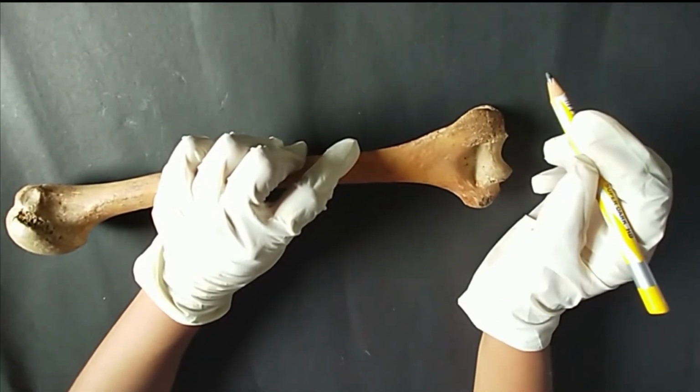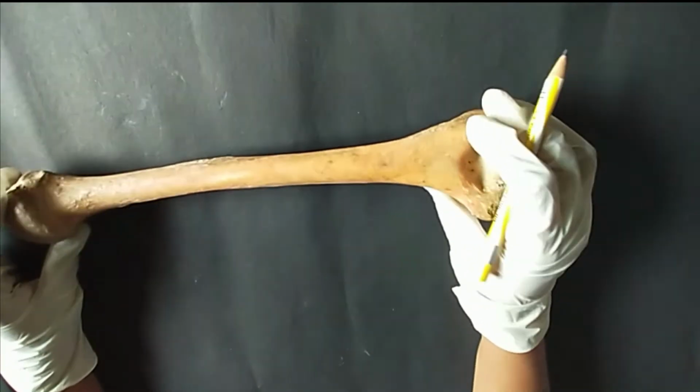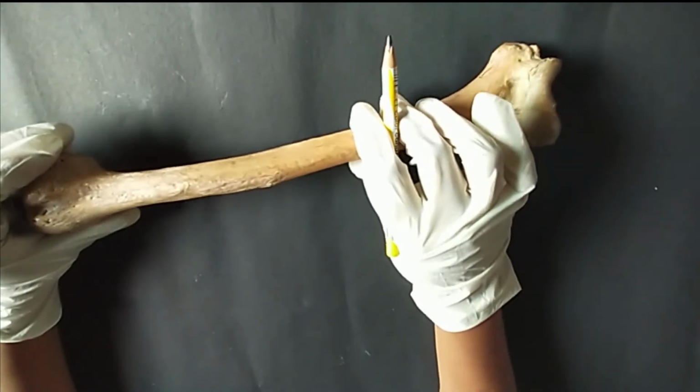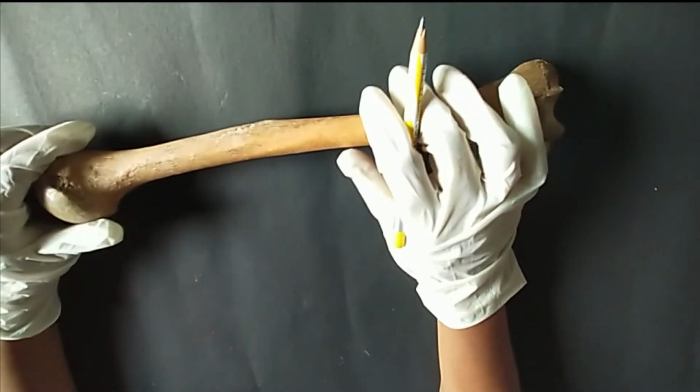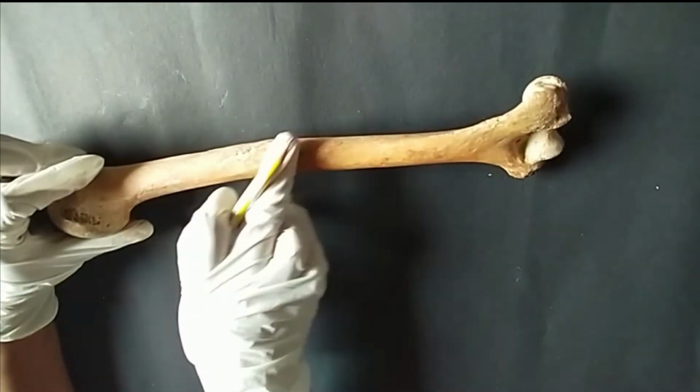And the lateral head of the triceps brachii and the medial head of the triceps brachii. For that you need to identify the radial groove. So the radial groove on the posterior side, I have shown you that there is an oblique line you will get.